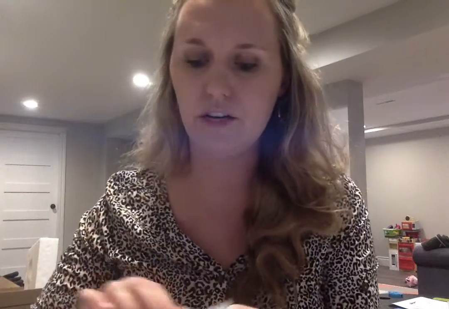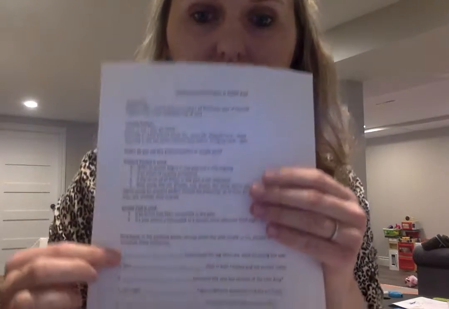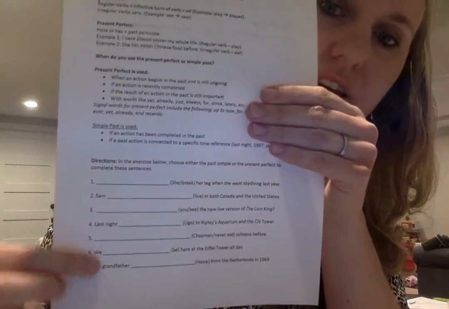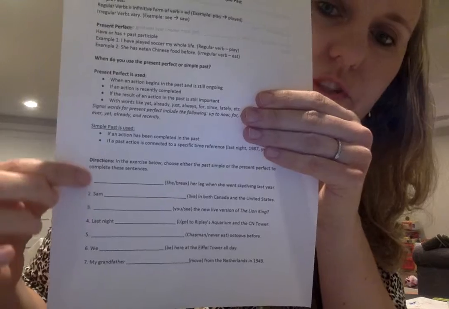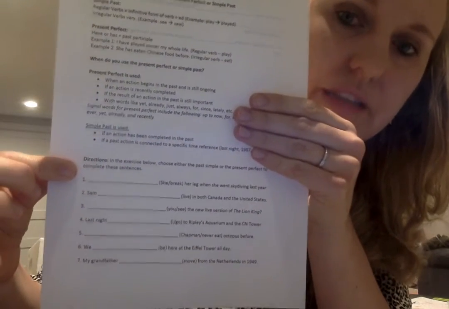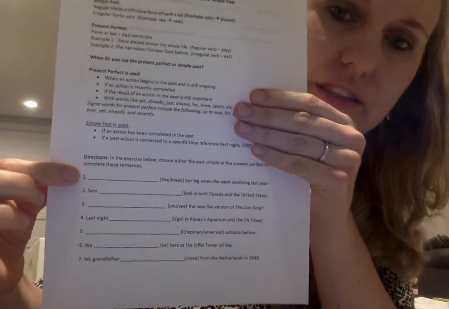Okay. We're going to do a practice activity, and you all have this on your handout. There are 10 fill in the blanks here that look like this, and together we are going to decide which we would use. Would we use present perfect or would we use the simple past? And we'll work on this together.